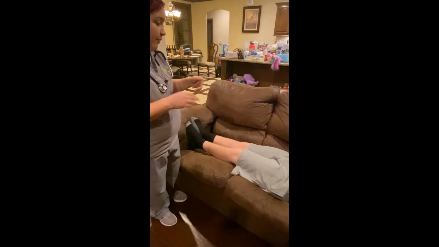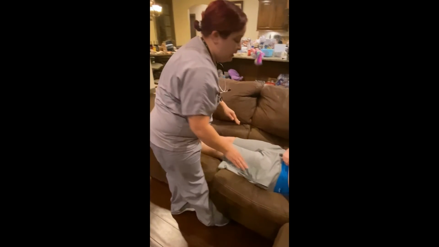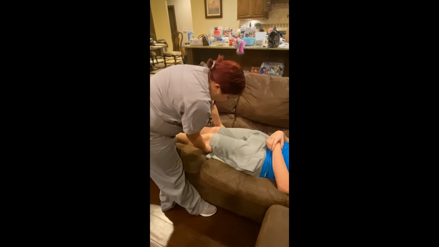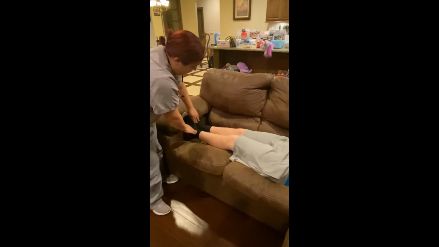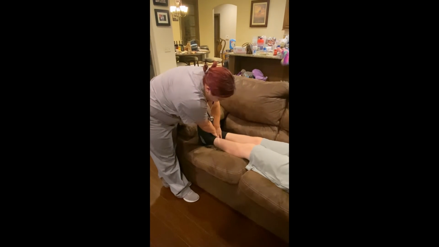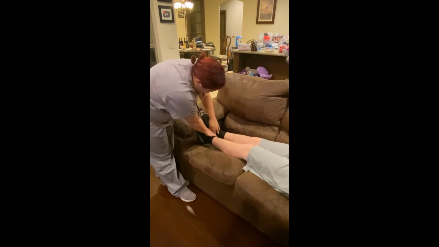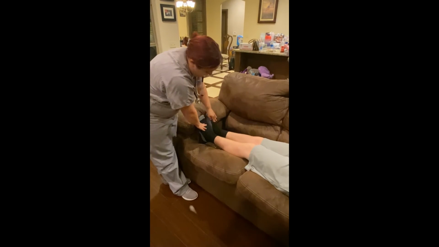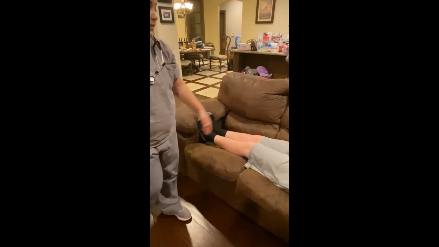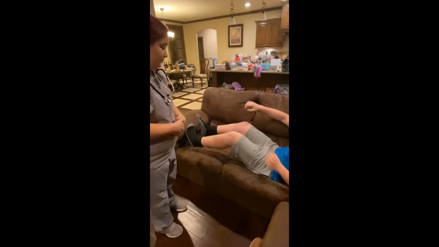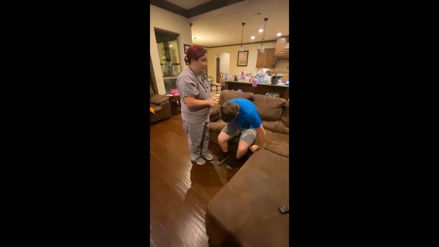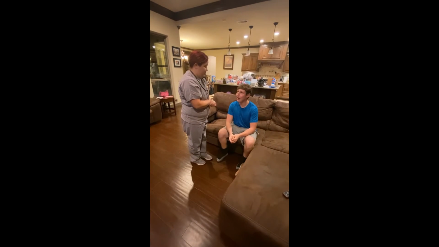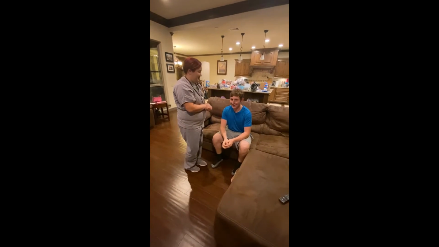I'm now going to palpate your pulses. So in your groin right here, it's going to be your femoral. Behind your knee is your popliteal. Inside your ankles is your posterior tibial pulse, and then on top of your feet, that is your dorsalis pedis pulse. You can go ahead and sit up. All right, Sean, that concludes your assessment. Do you have any questions? All right, have a good day.